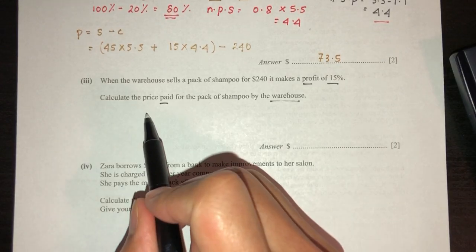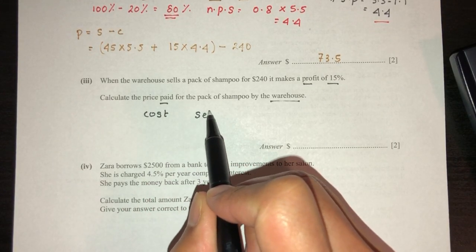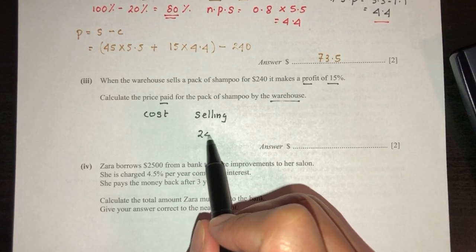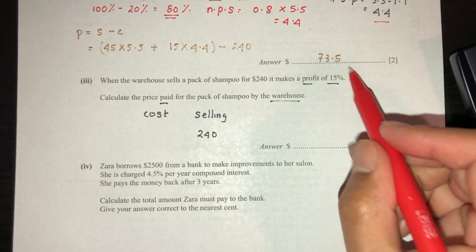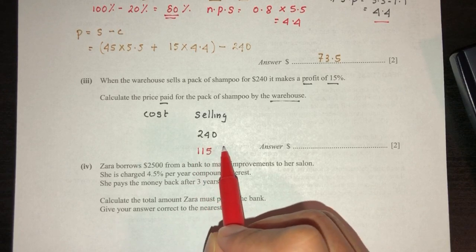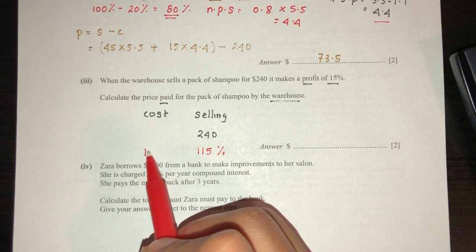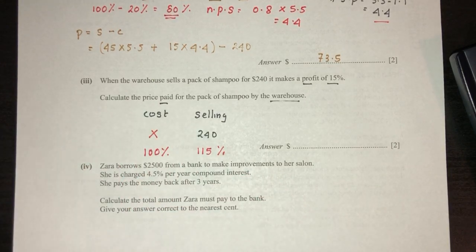We know that cost, we don't know, but we know the selling price is 240. And 240 includes a profit of 15%. So it means that the price is 115%, because as we mentioned above, the initial price is always considered to be 100%. So we have to find this value here.